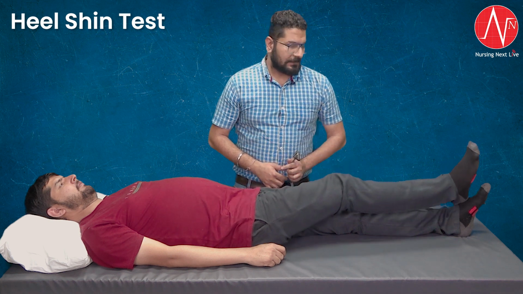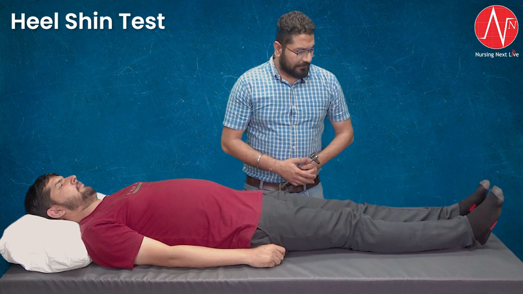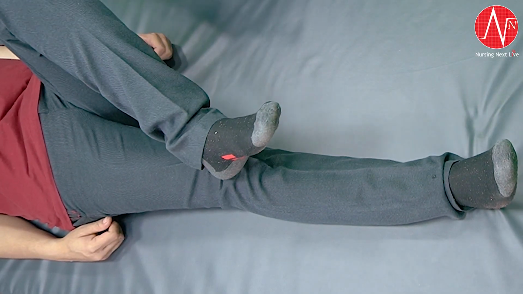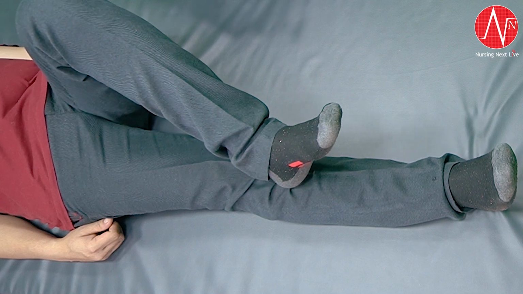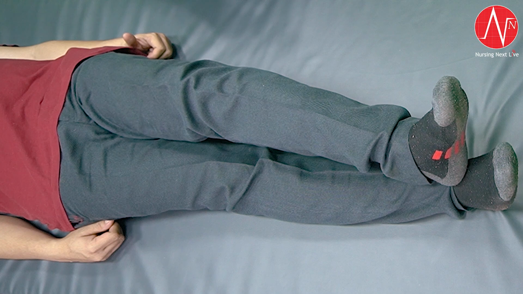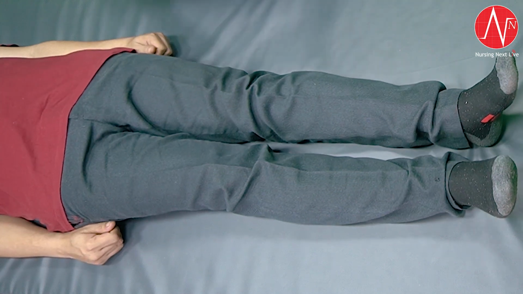You can see a normal person can perform this test. Can you do the same with the other leg? You can see this patient, who does not have cerebellar involvement, can do this easily. So this is the heel shin test.